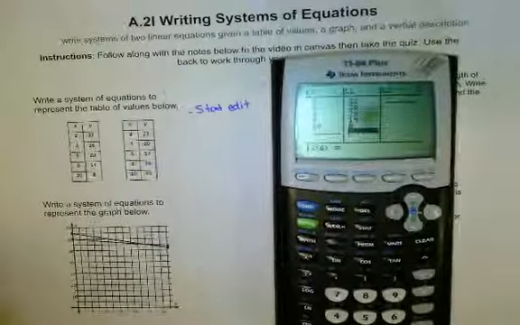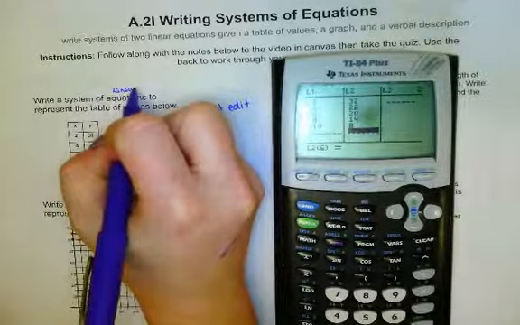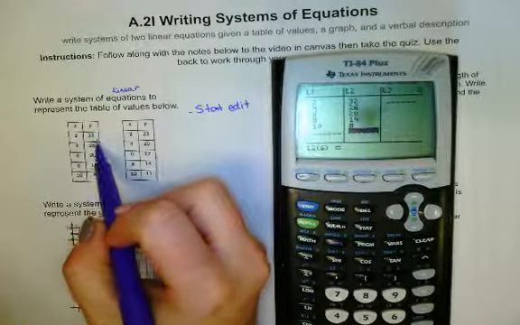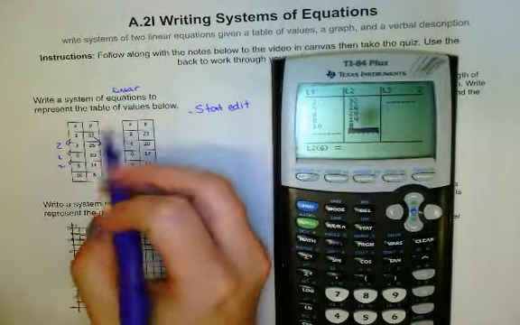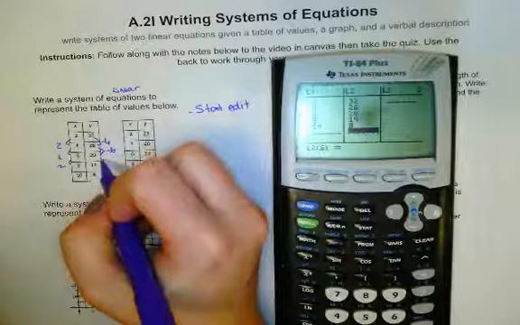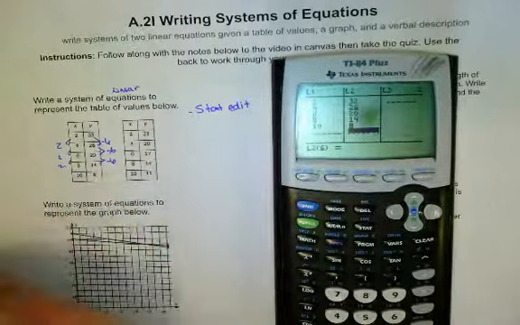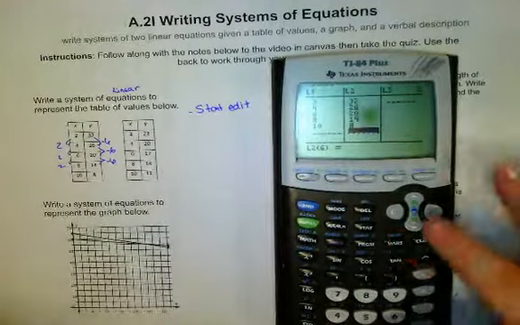And then from here, I need to know if this is linear or quadratic. In our systems of equations, these are going to be linear. They increase at a constant rate each time. So that's one way that we can know it's linear. Anytime it increases or decreases at a constant rate, these are linear.